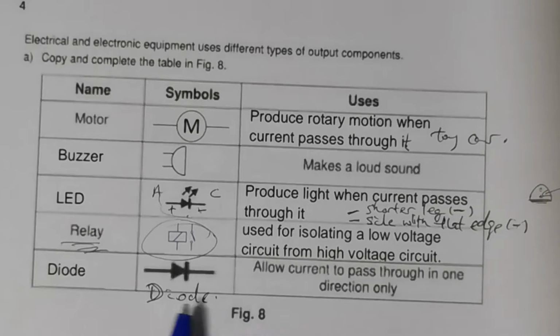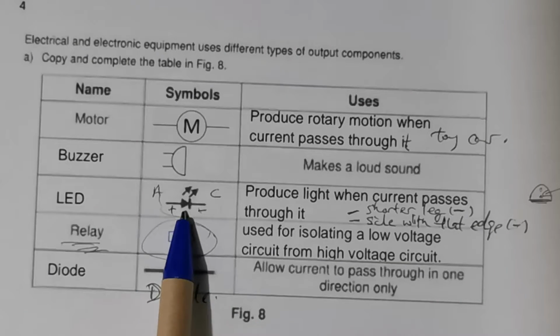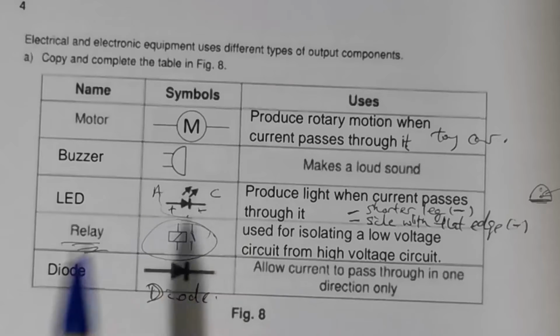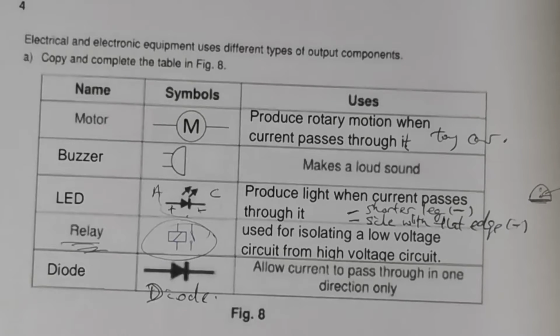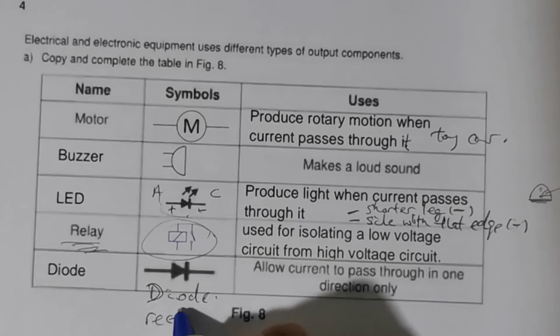Otherwise, current cannot pass through. Same thing as the LED, one side only. So this is called a diode. Now, where do you use a diode? It is used in a rectifier to convert. One use is a rectifier.